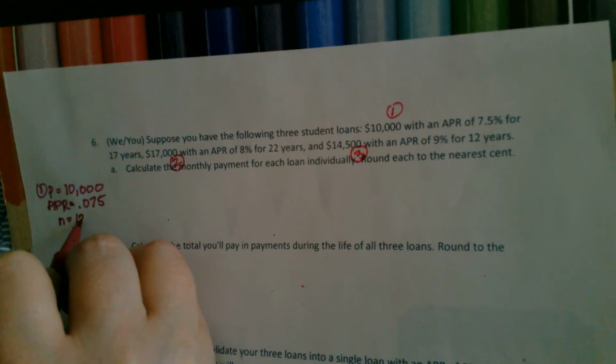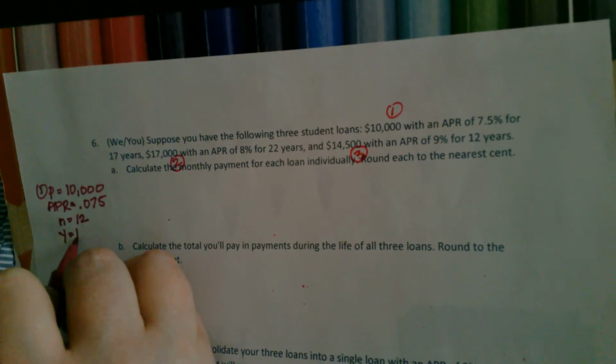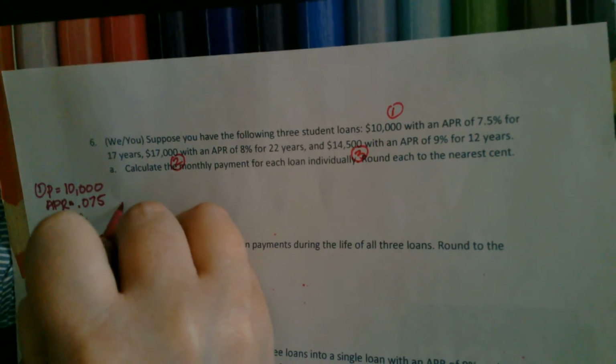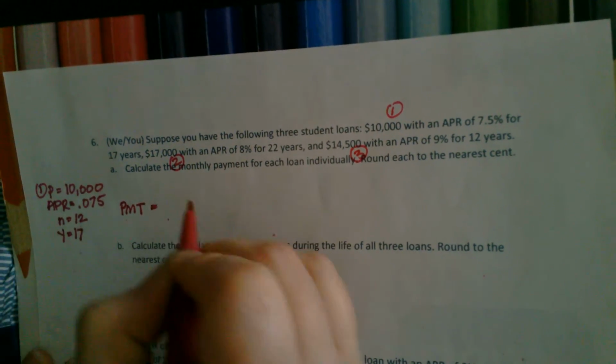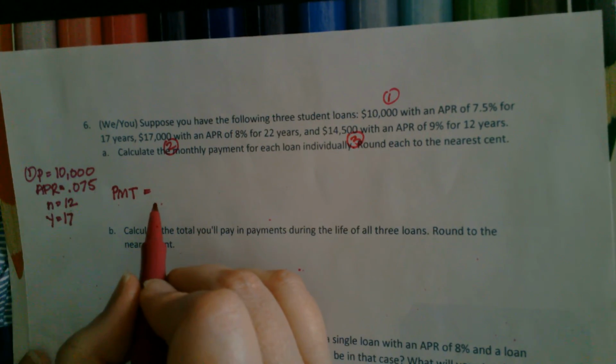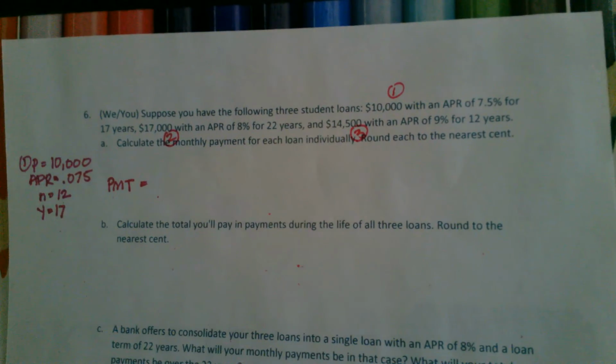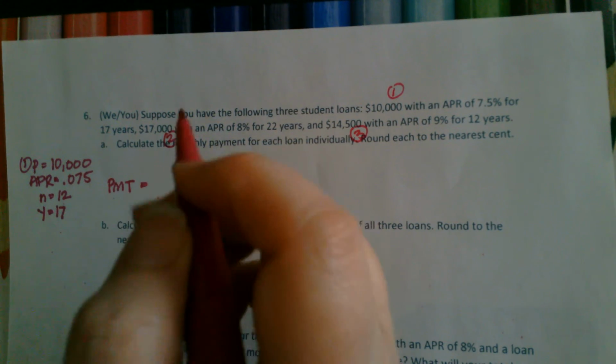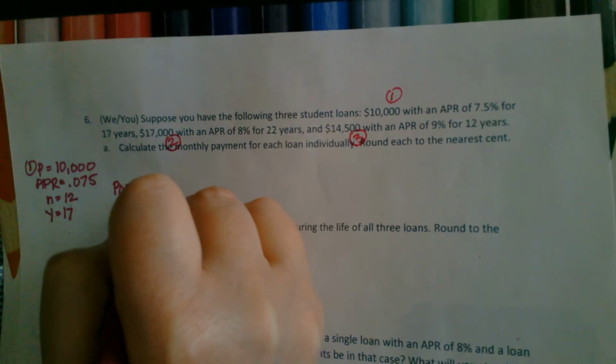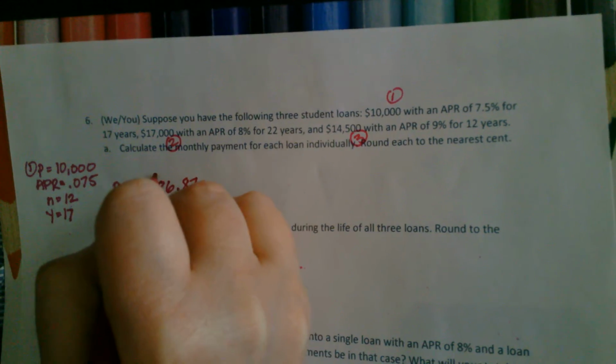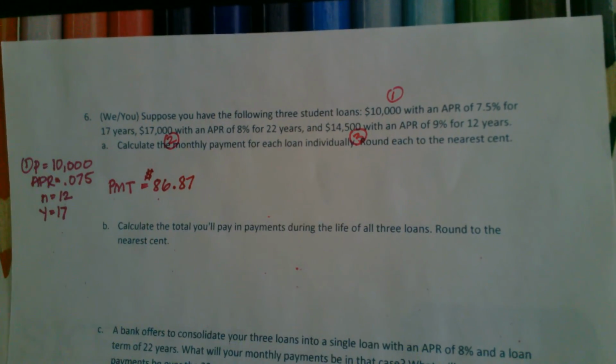For each of these, we're doing monthly payments, and this one is for 17 years. So I'll let you do the work on that, but you should get 86.87, round to the nearest cent.